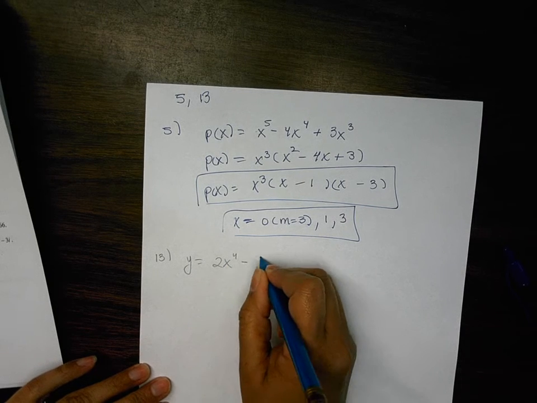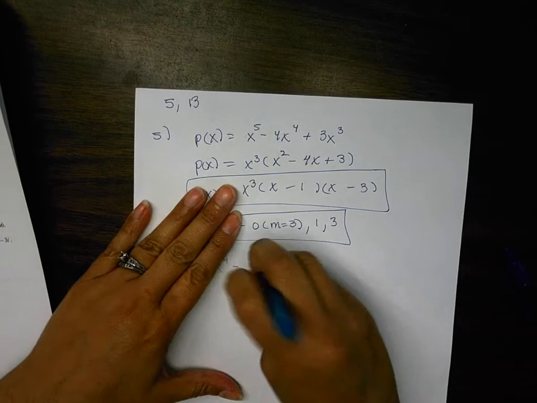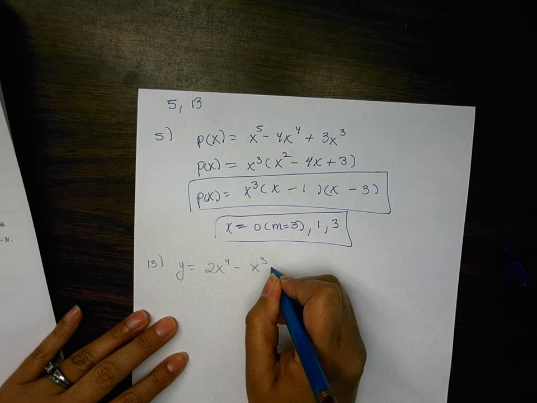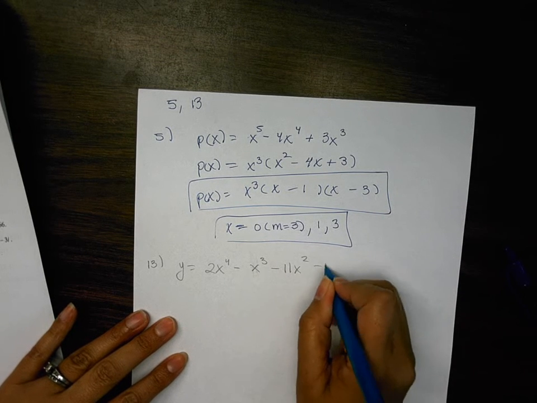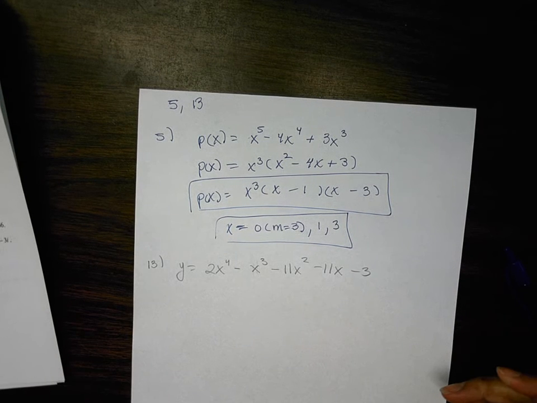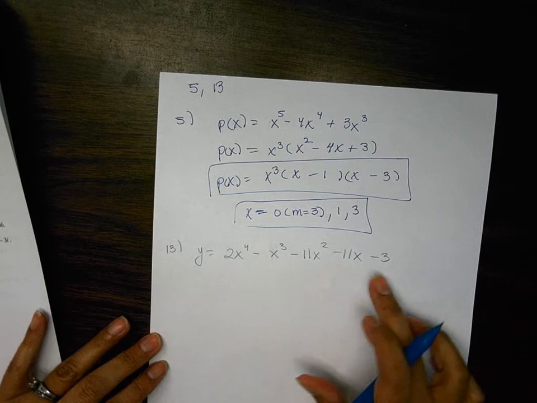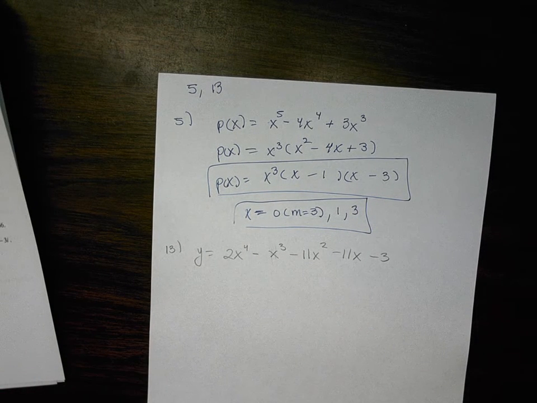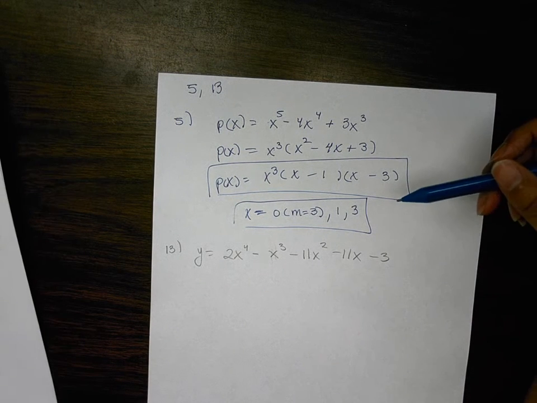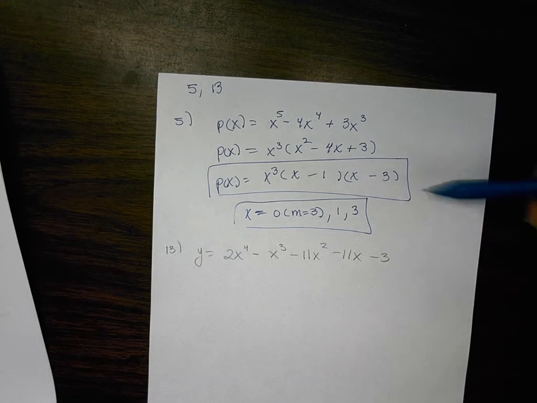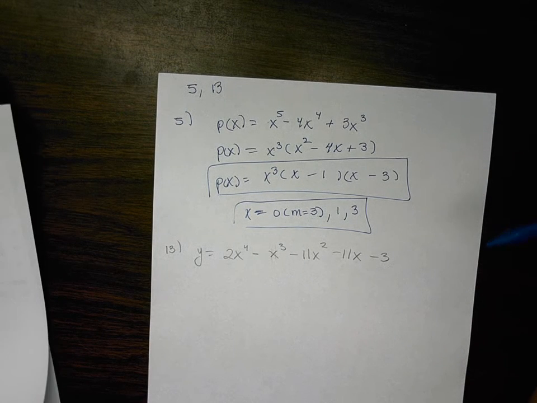Okay, 13. y equals 2x to the fourth minus x cubed minus 11x squared minus 11x minus 3. All right, sketch the graph for each of the following functions. Okay. My first thought is to factor, but it doesn't look like this factors.